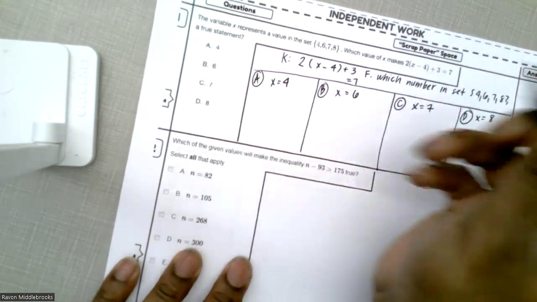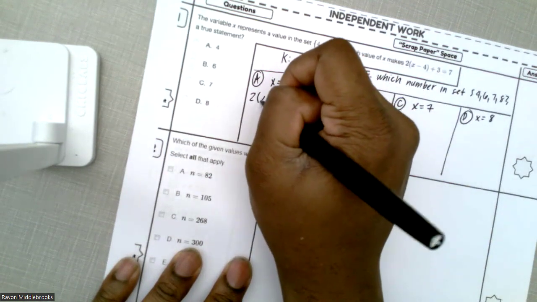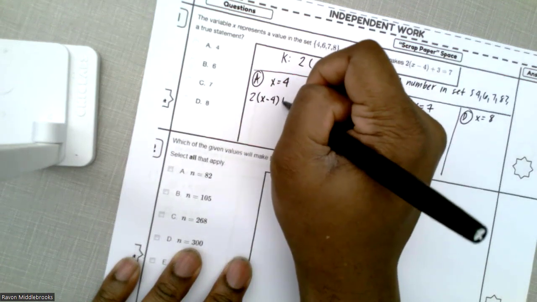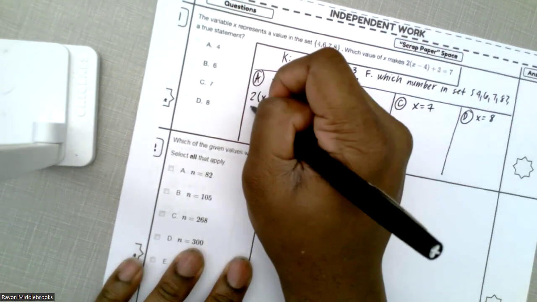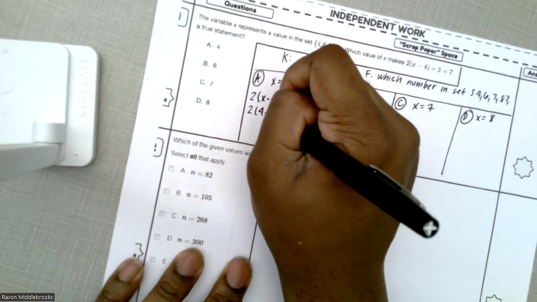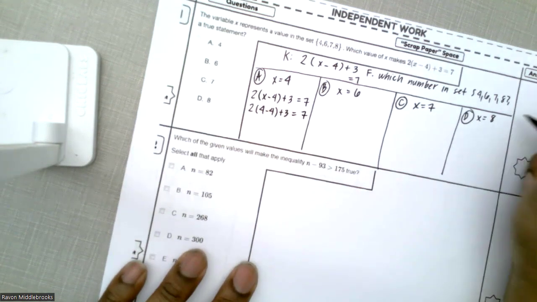Because X is being substituted, I know in my equation it's only going to be one answer choice. So I want to rewrite my equation. Two groups of X minus 4 plus 3 equals 7. X is substituted with 4.